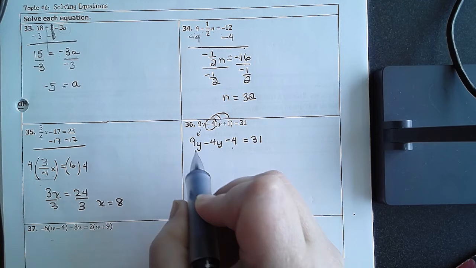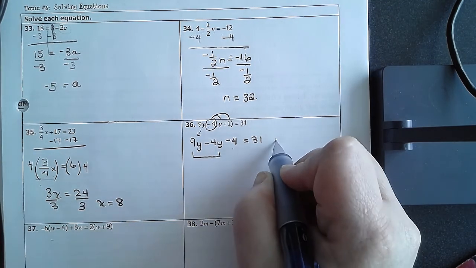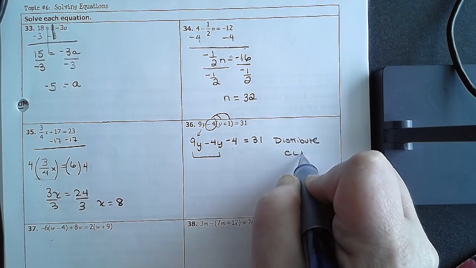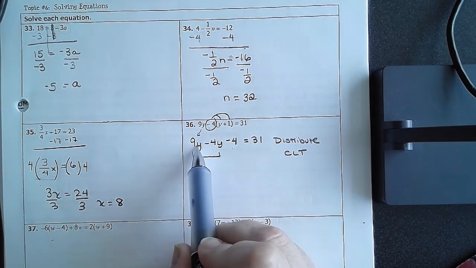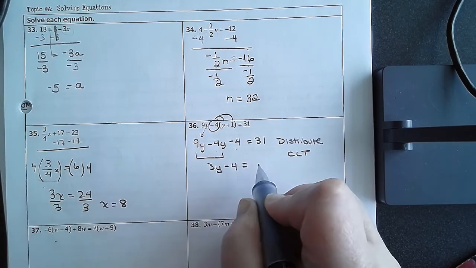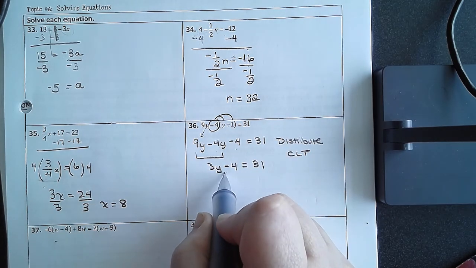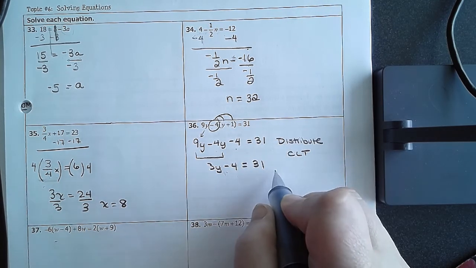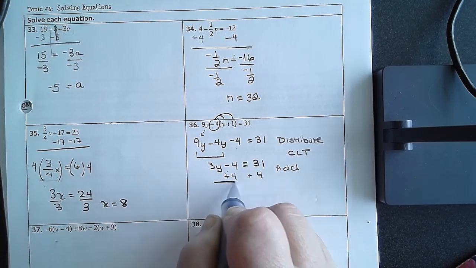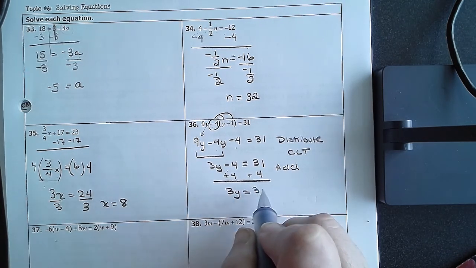Okay? So after I distribute, I'm going to combine like terms here. All right? So I distribute, and then I'm going to combine like terms. All right? And so that's 9y minus 4y is 3y minus 4 is equal to 31. After I combine like terms, I'm going to add this because I see this 4, right? So I'm going to add 4 to both sides. And I have 3y is equal to 35.